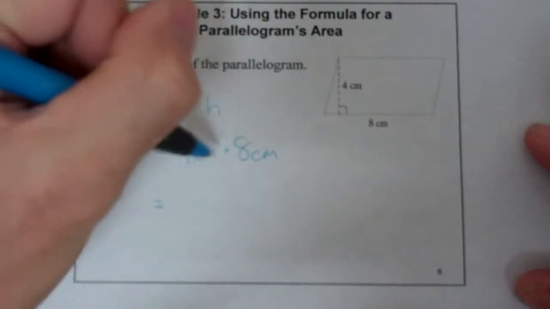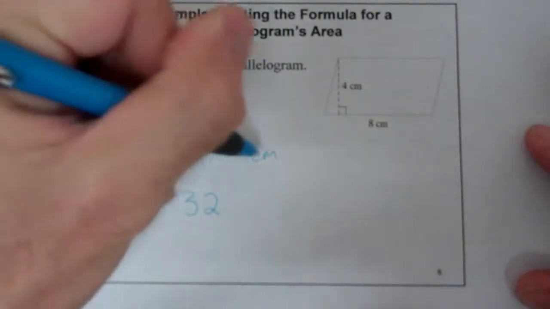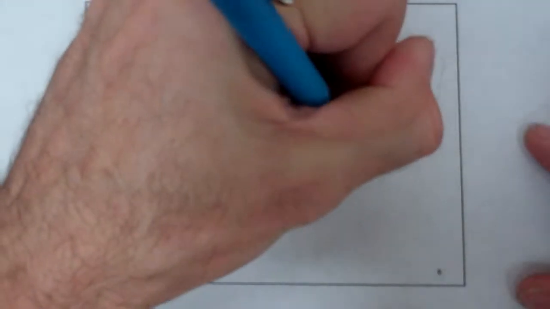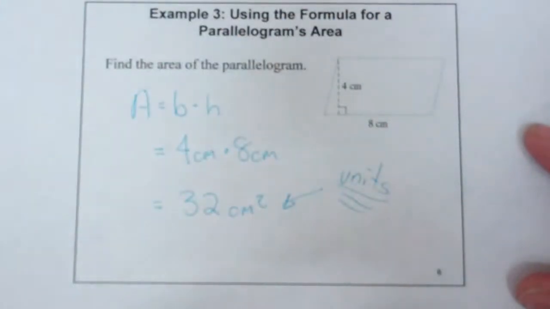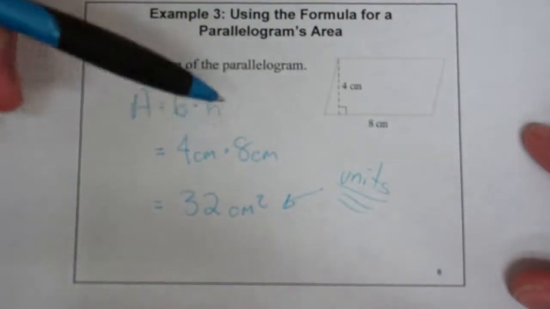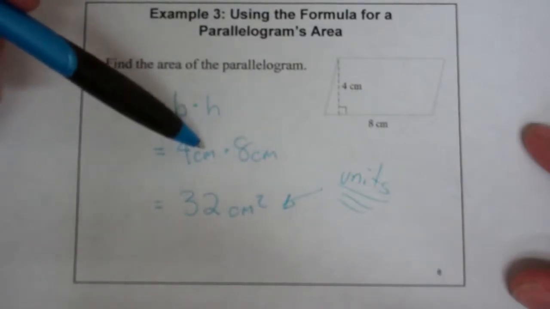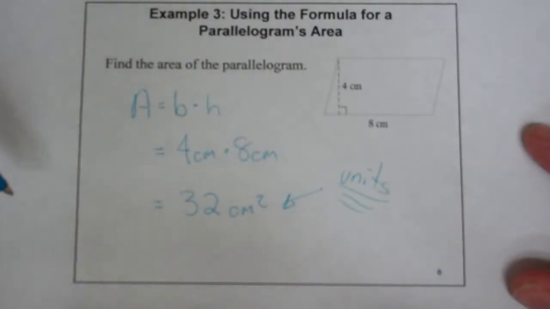And so I'm going to get 4 times 8 is 32, and centimeters times centimeters is centimeters squared. Don't forget your units. Units are very important, okay? They come just like if you were multiplying c times c in algebra, you would get c squared. Centimeters times centimeters is going to give you centimeters squared. And so that's the area of that parallelogram.